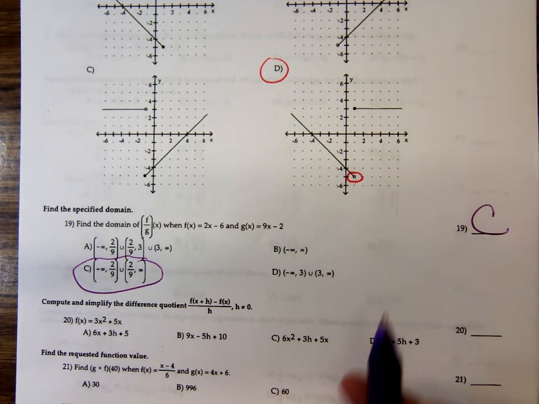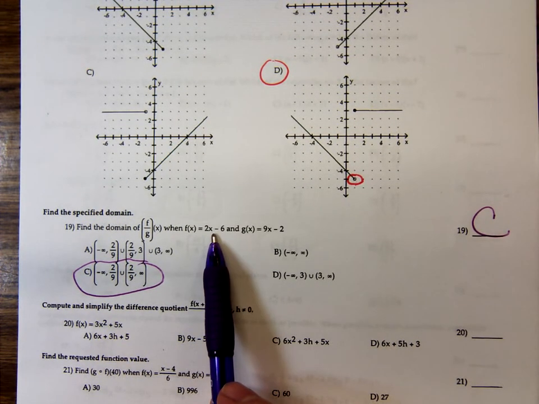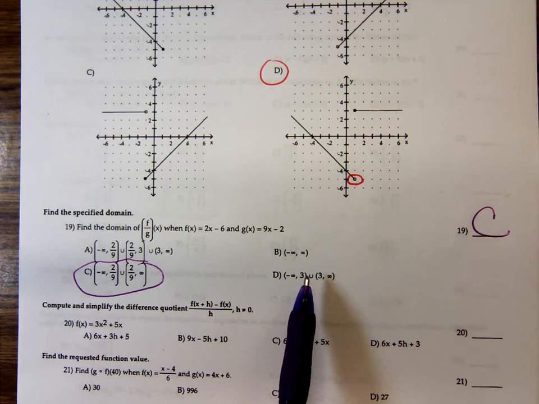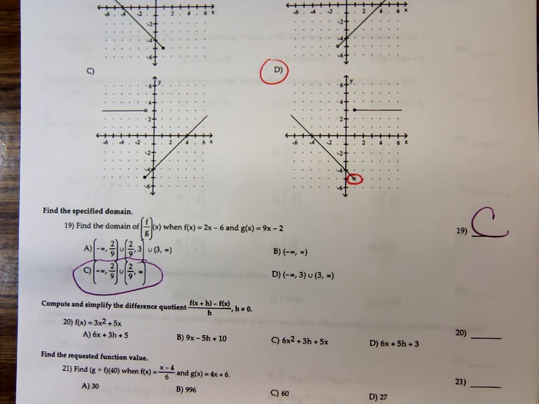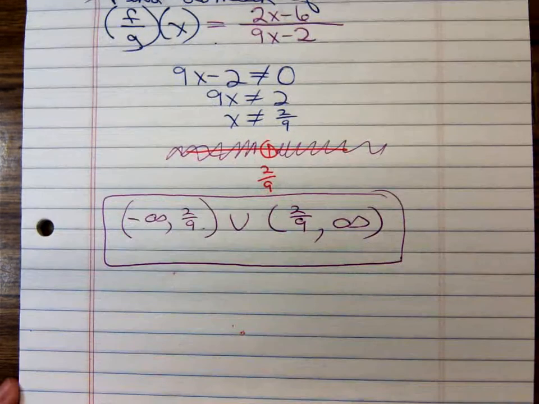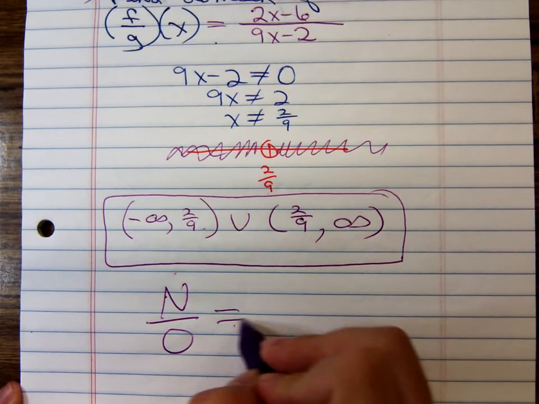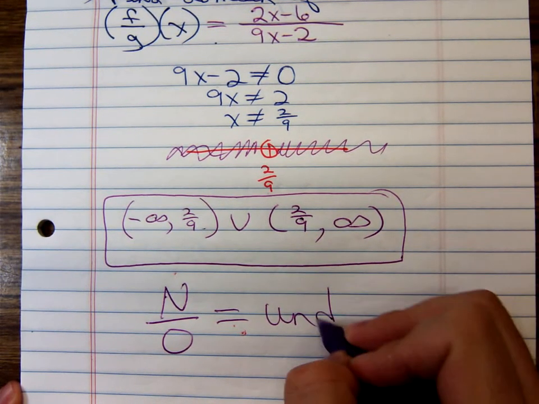And notice if you get confused and start thinking it's the numerator that can't equal 0, then you're going to incorrectly choose response D. A numerator can be anything. Remember, when we're dealing with fractions, it is a number divided by 0 that says, no, you cannot do that. That is undefined.